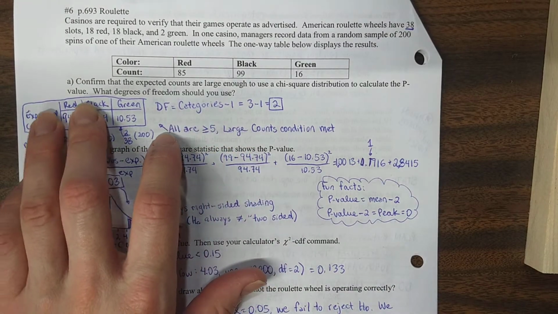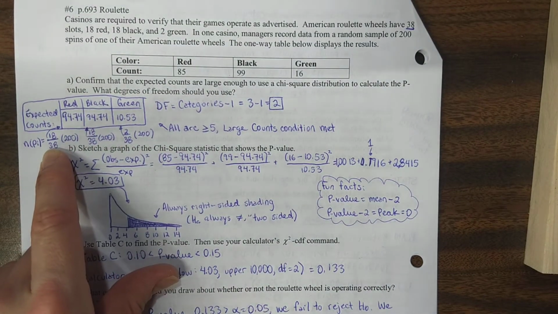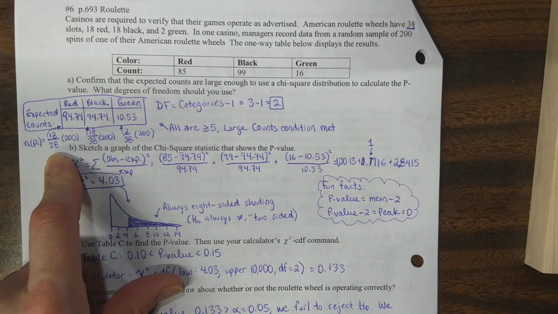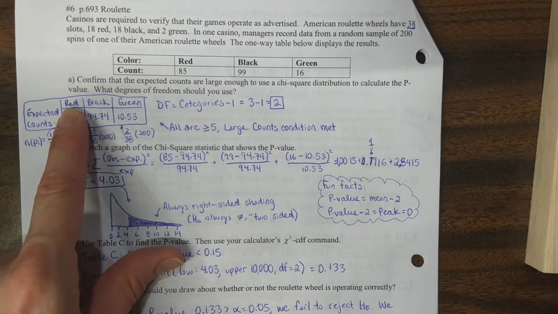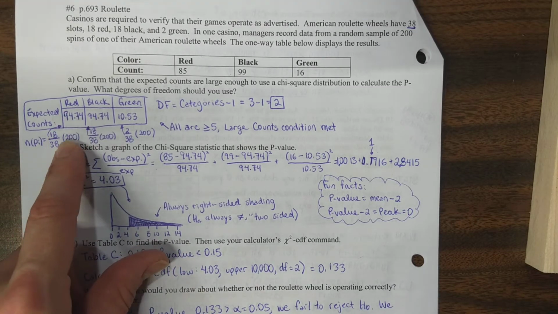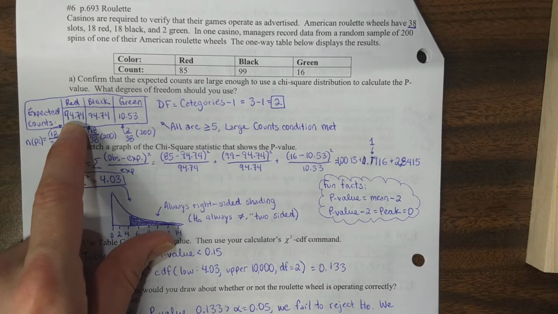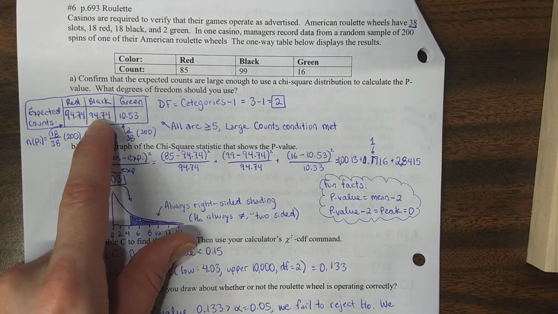Okay, for my expected counts, I need to do my sample size times my probability of the red result on the roulette table. So 200 times 18 over 38 is 94.73.